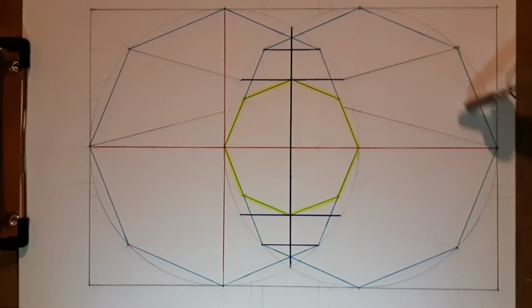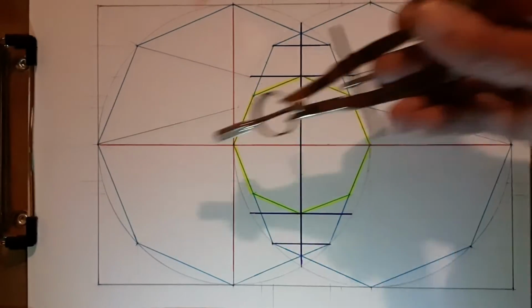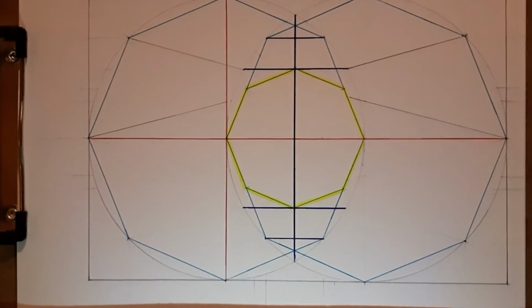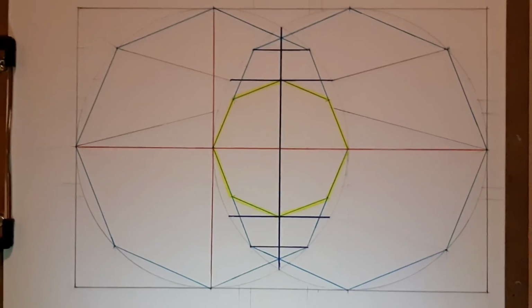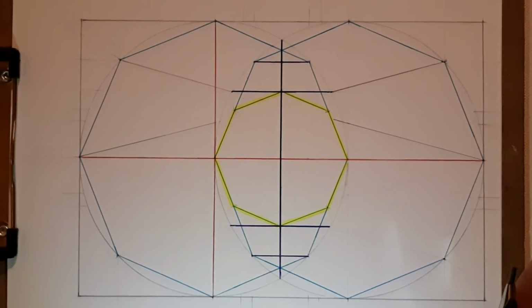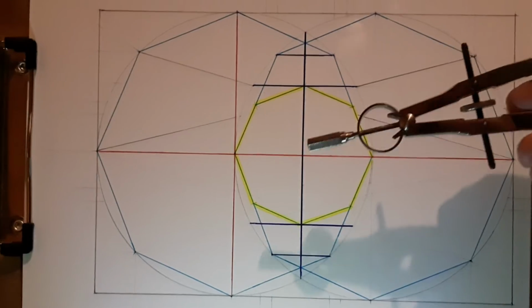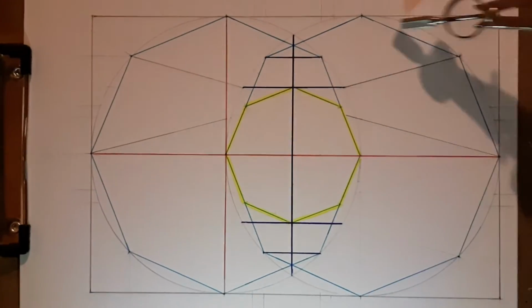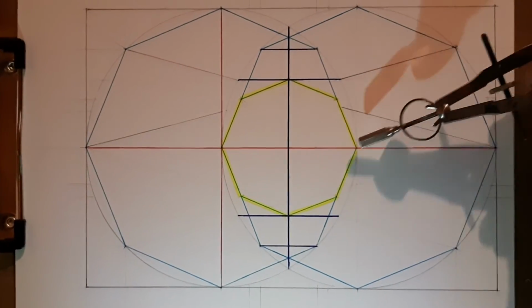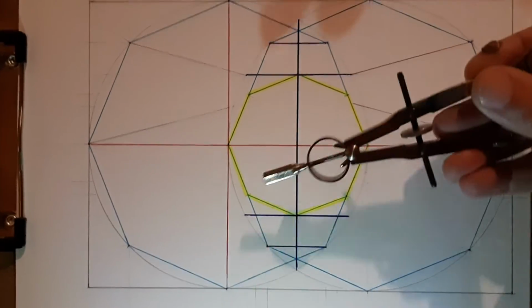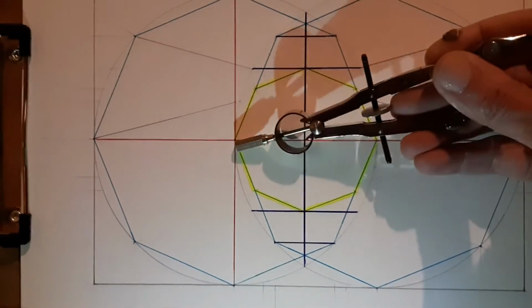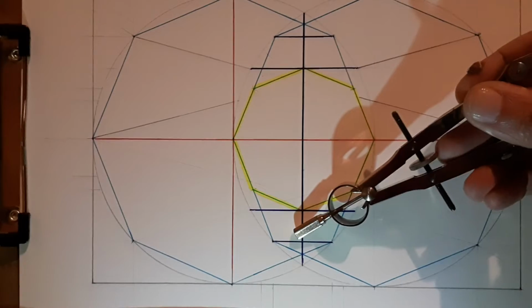And it comes from two intersecting octagons. Right, and interestingly enough, when you have two intersecting octagons like this, it gives you a third octagon right in the middle.